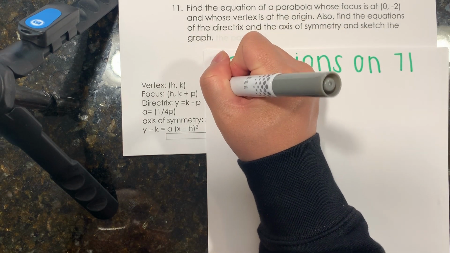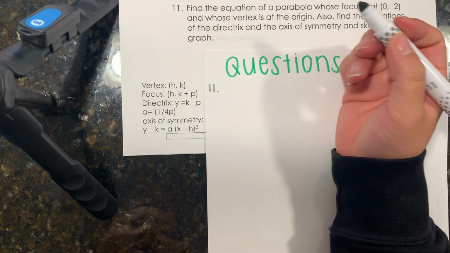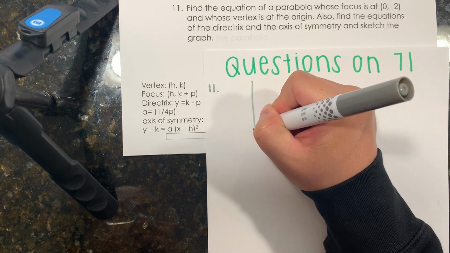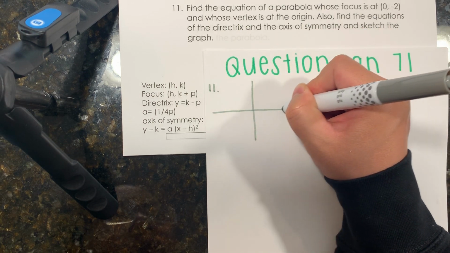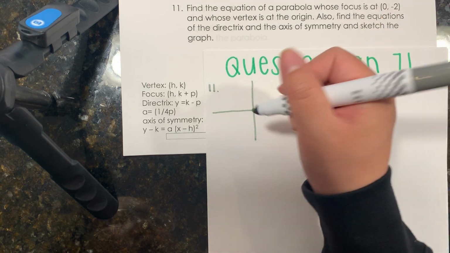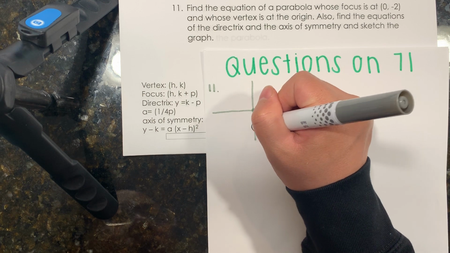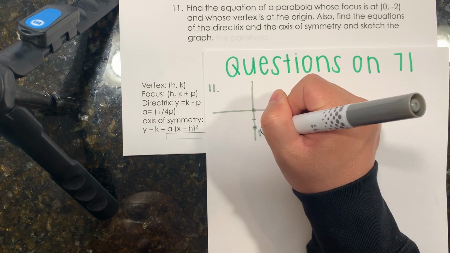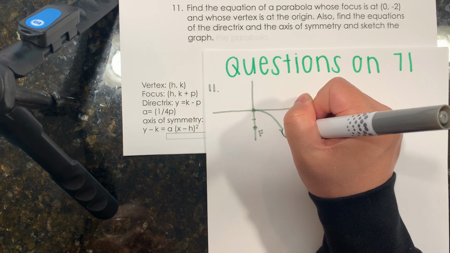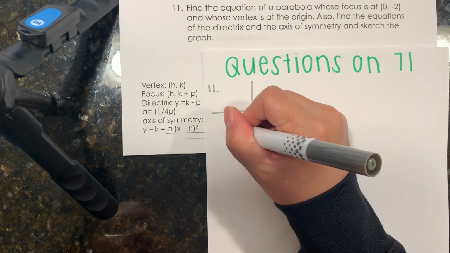So number 11, what I'm going to start by doing is just sketching the graph. So we have a parabola whose vertex is at 0, 0 at the origin, and whose focus is at 0, -2. So this is our focus. The parabola always opens up to the focus, so it would look something like this.